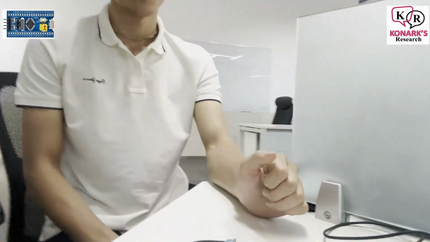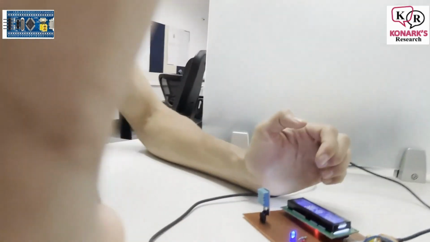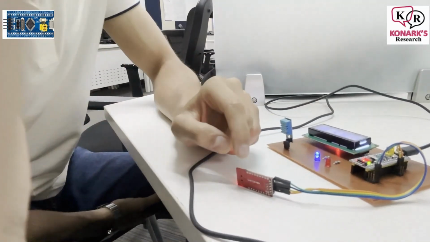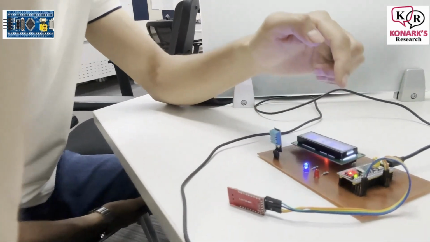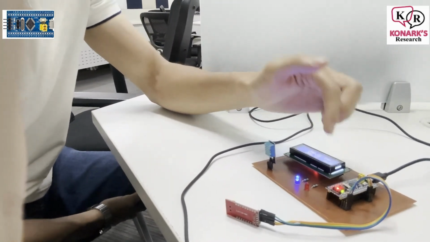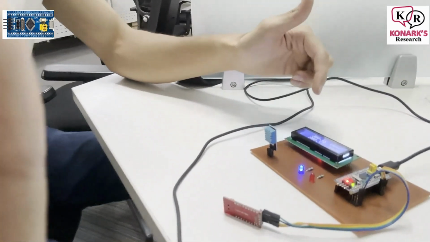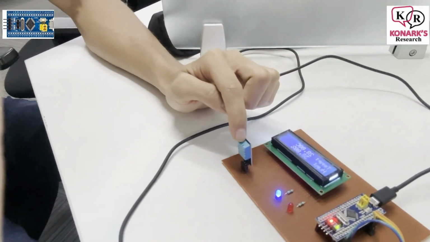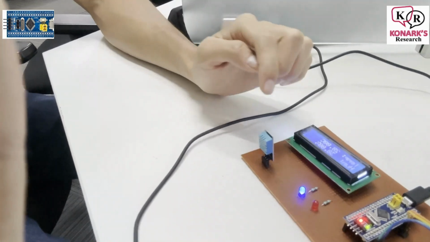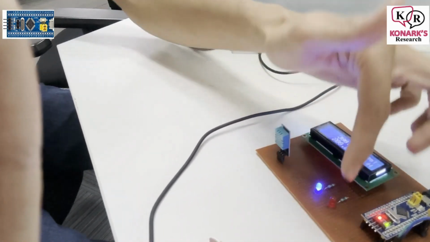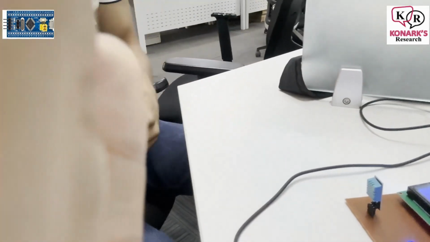Now we'll give you a brief description about our project. So this is our project and this is the TTL converter. This is to program the STM32 BluePill board, and this is the I2C LCD, and this is the DHT11 sensor, which is our main sensor which measures the temperature and humidity, and these are the LEDs just to indicate them. So just giving an overview of how this works.